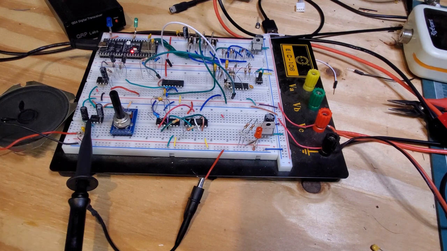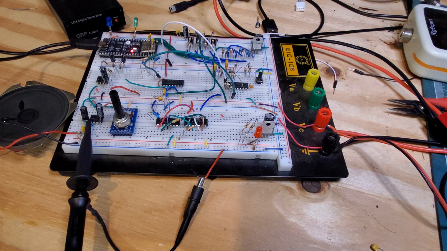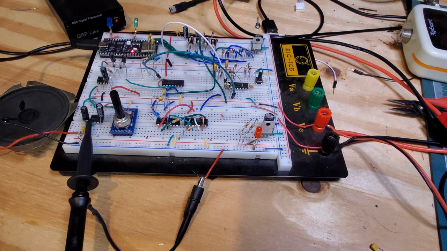I was watching Joe's classic video games channel where he was walking through a repair of a Space Invaders machine a little while back, and I thought it'd be fun to build some of the analog sound effects from that game, and in the process learn some things about older style analog sound effects.